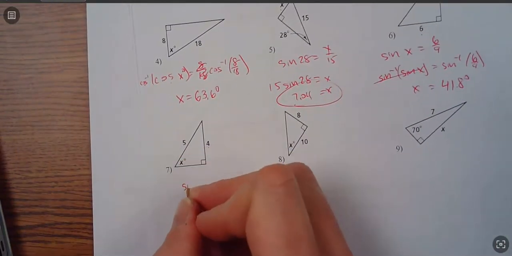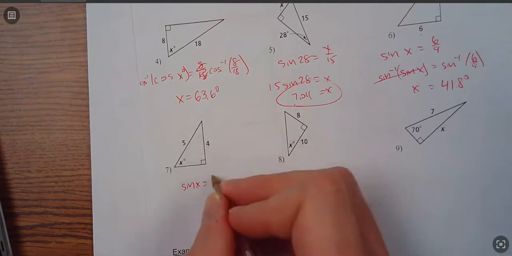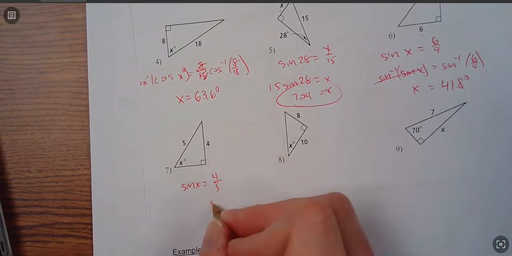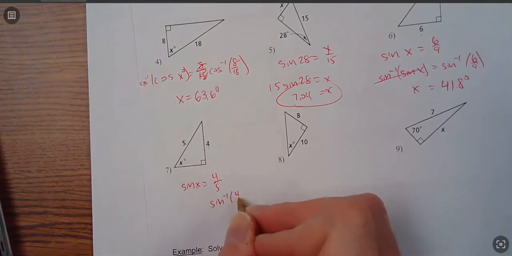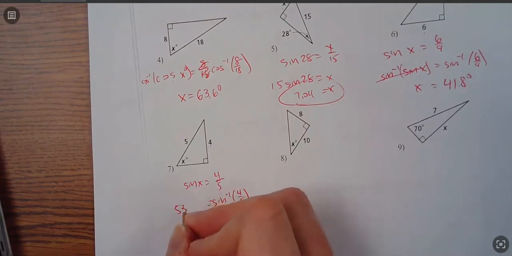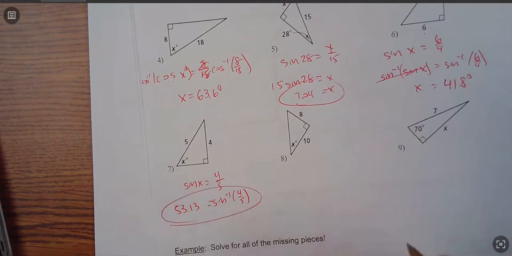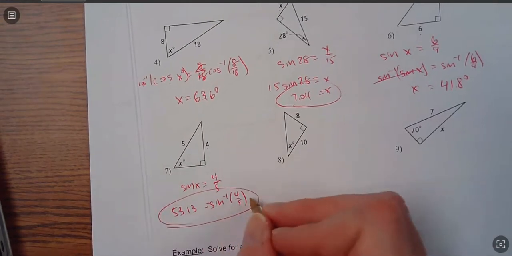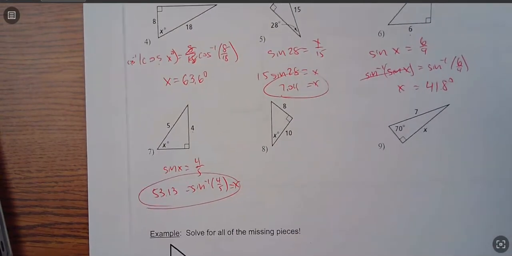Opposite of hypotenuse. So sine x equals 4 over 5. Again, inverse sine of 4 over 5 is what we need. Put in the calculator, 53.13. X equals, I should put x equals there.